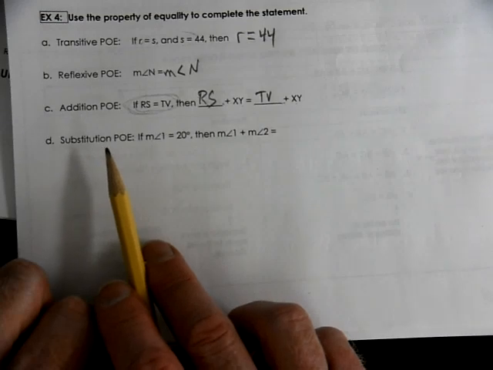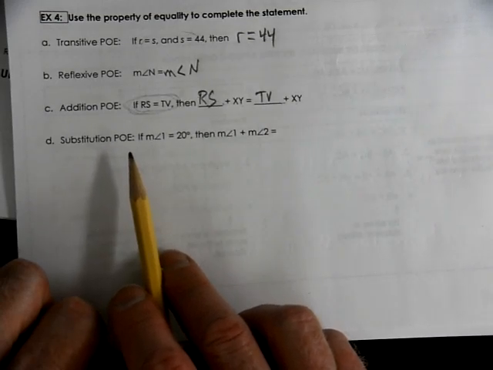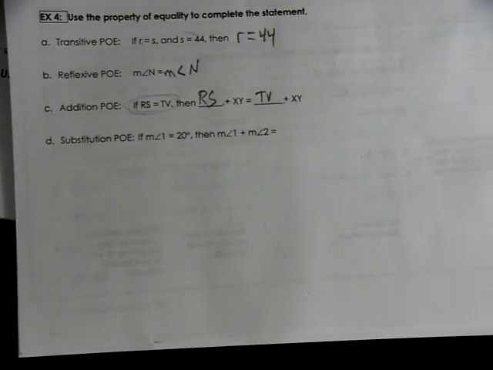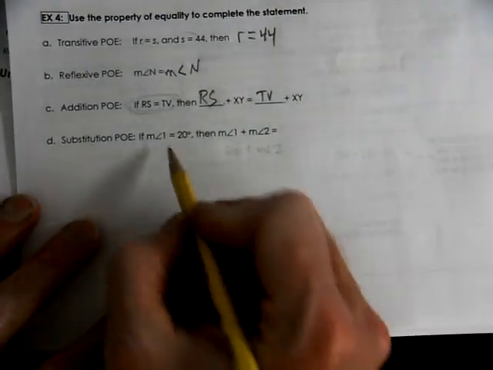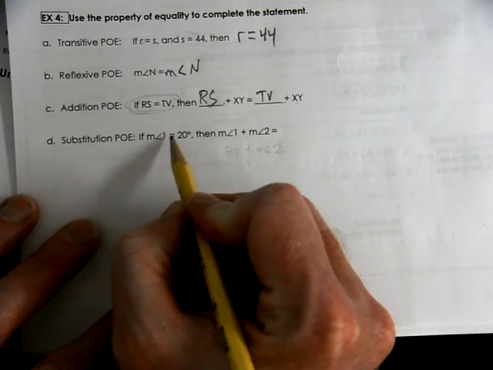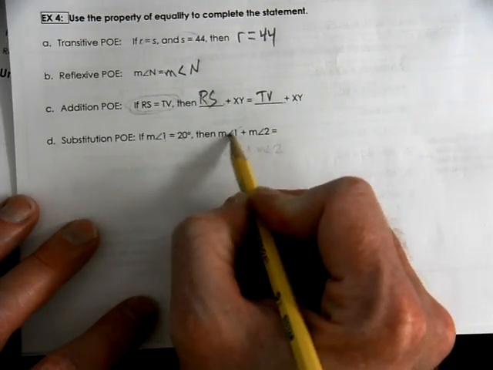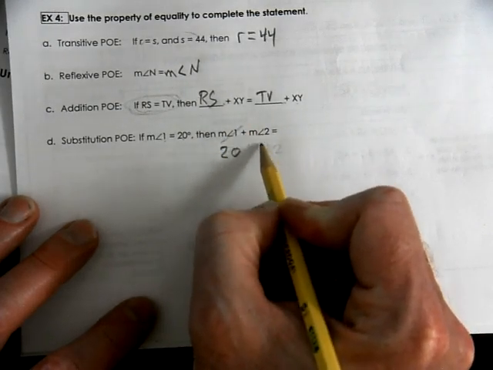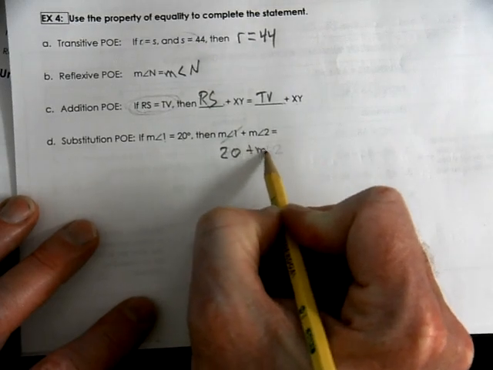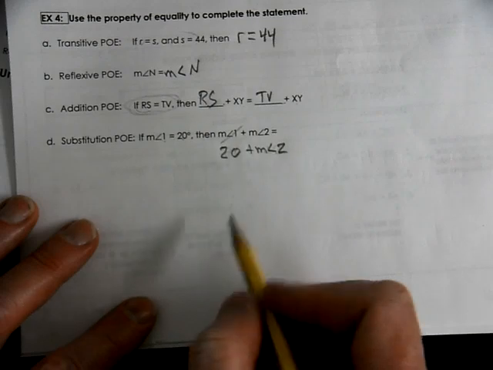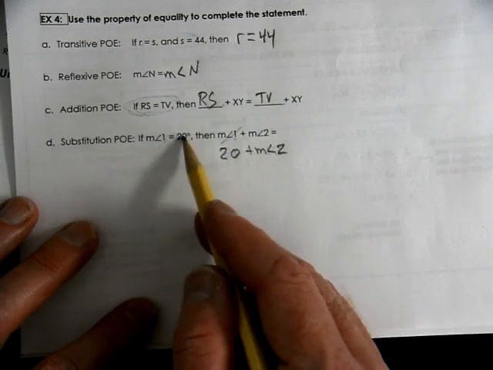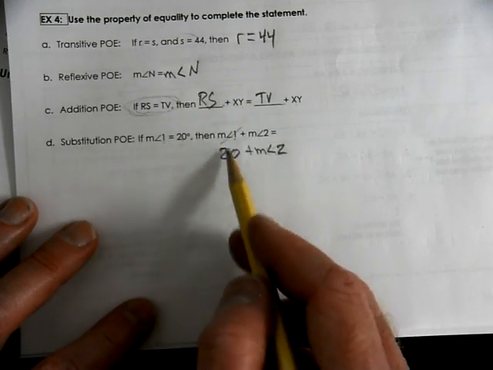Last part, substitution. What are we going to do for substitution? So then we're looking at how the measure of angle 1 is 20. We're going to remove angle 1 and we're going to plug in the 20. Then we can bring down our measure of angle 2. So substitute in, you take your measure of angle 1 away and you replace it with the 20. Substitution.